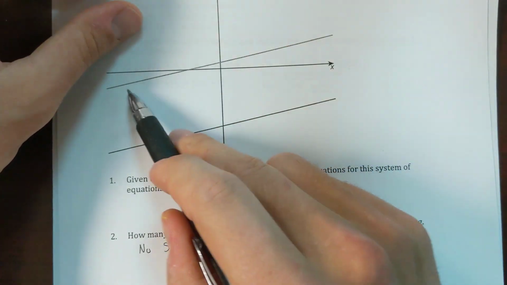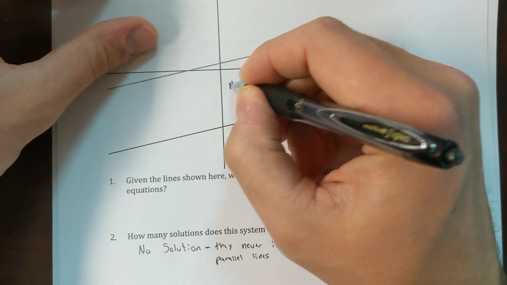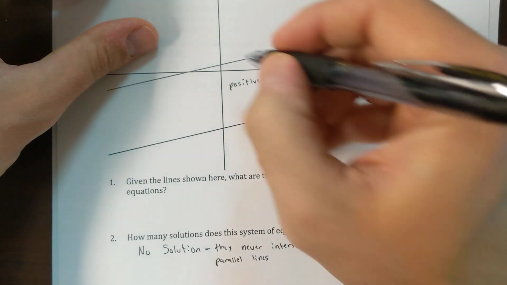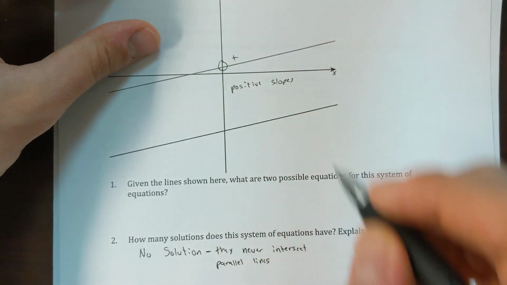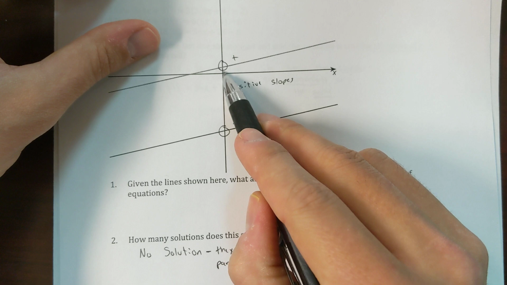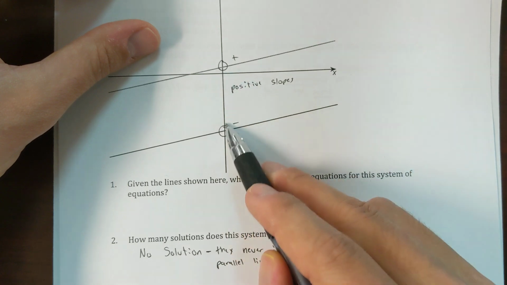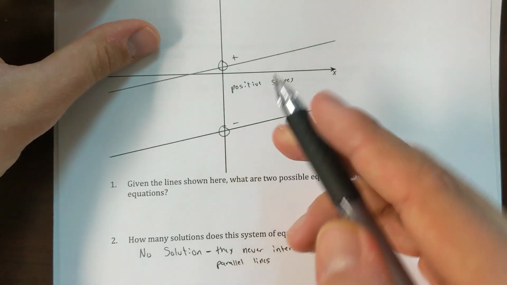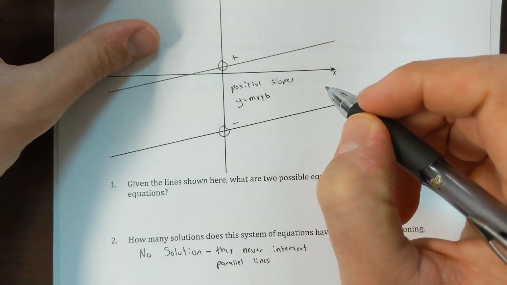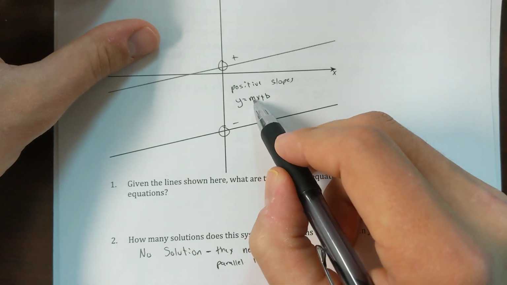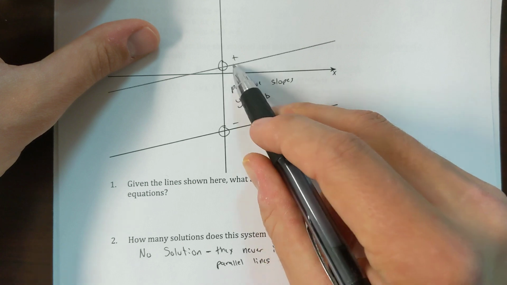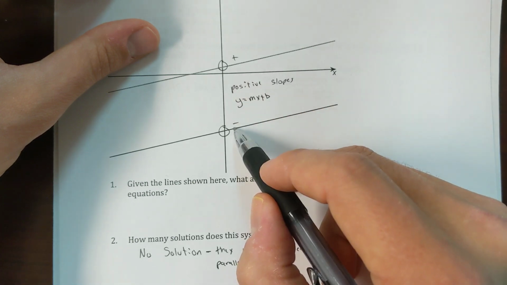First of all, we know both these lines are increasing, so we know they have to have positive slopes. And then I can tell that this one here has a positive y-intercept, and this one here has a negative y-intercept, right? Here's the origin, here's 0, so that's got to be positive something, and then below it has to be negative something. Alright, so if we're using y equals mx plus b, I know both the m's have to be positive, right? They both have positive slopes, they're both increasing. And now one of the b's has to be positive, and one of the b's has to be negative.